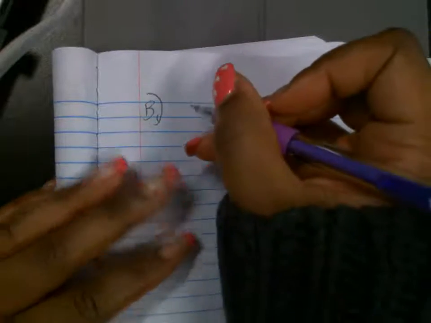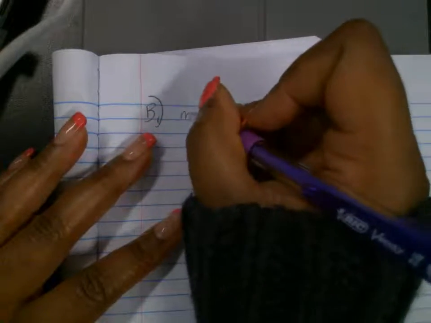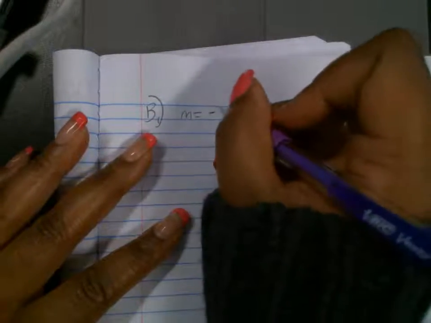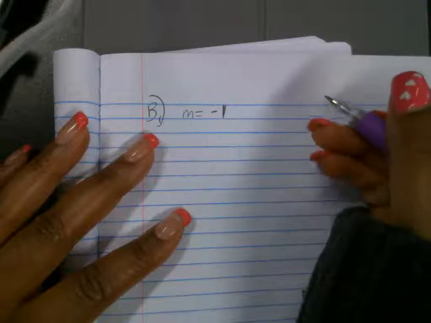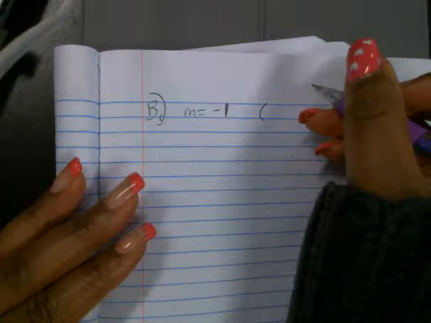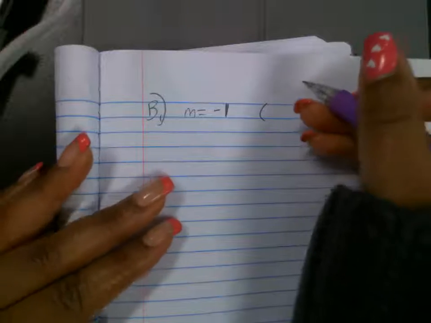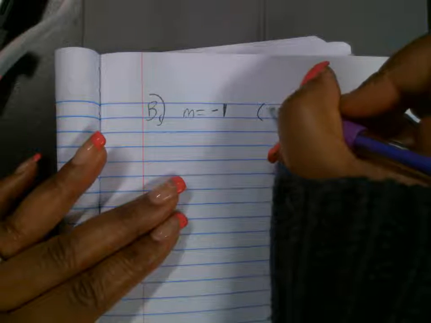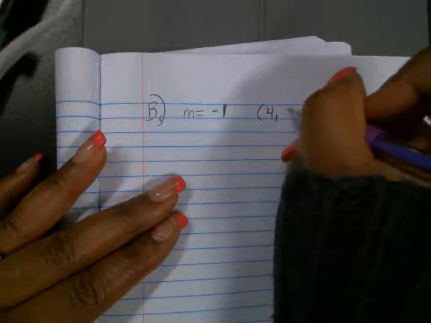All right, so the example that we're going to do, let's make the slope -1. The line is going down, okay? And the point that this line is going through, let's make it (4, 2).